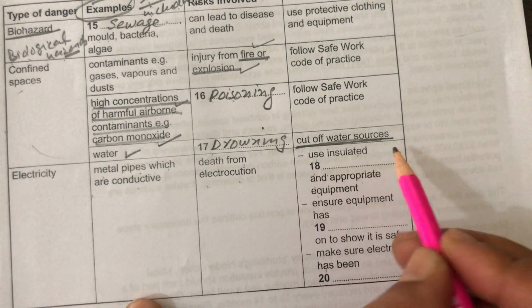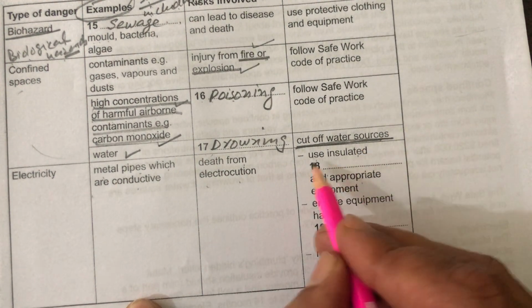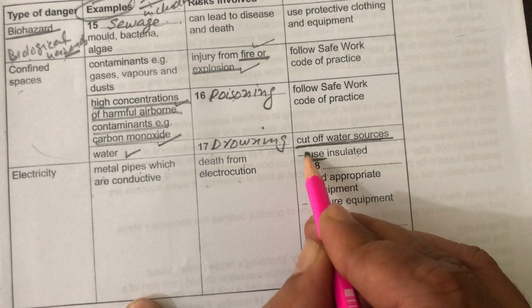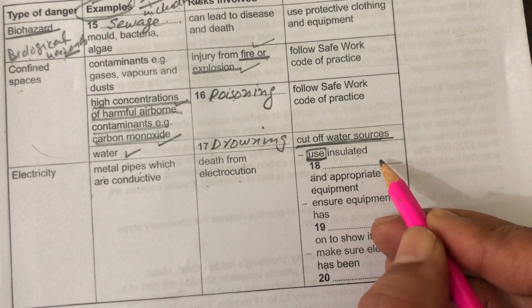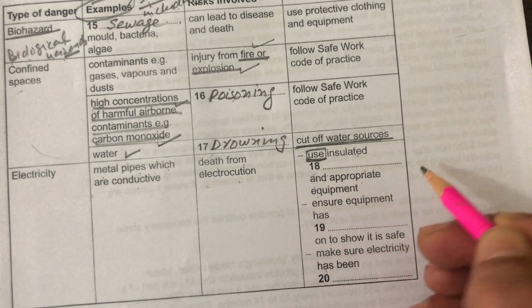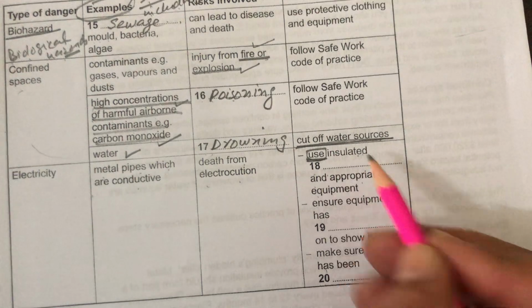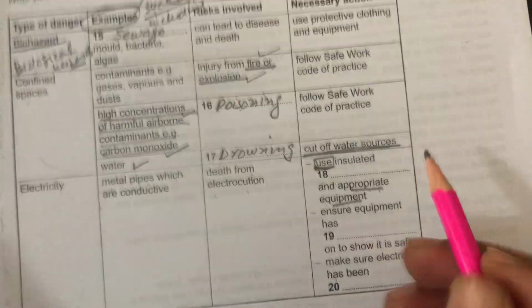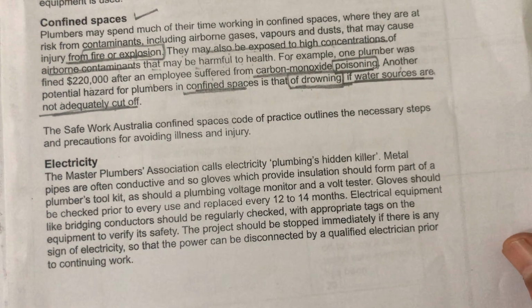It means that we have to find the name of something which can be used. Mostly whenever the word use comes, it means that we have to find the name of something. Use insulated blank and appropriate equipment are the keywords, and that will be in the electricity section.